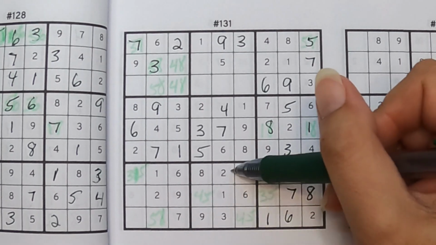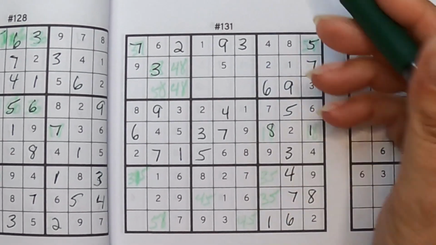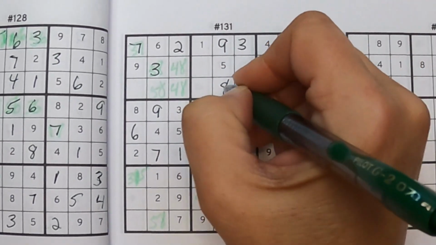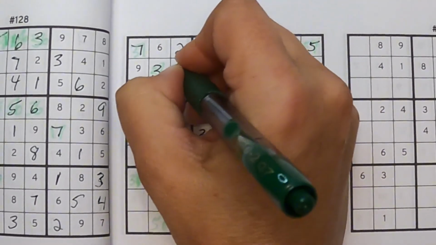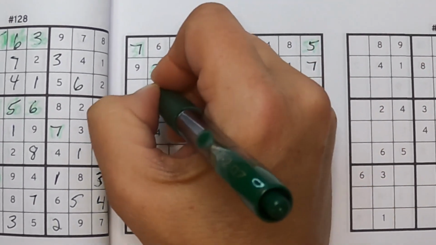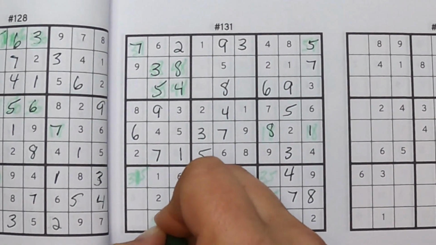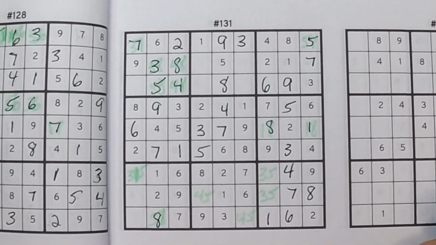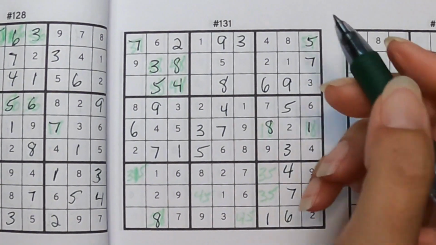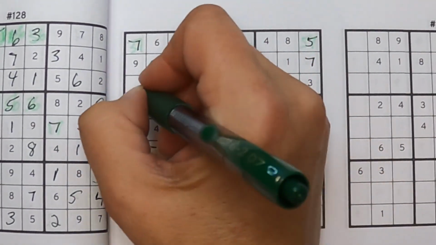For this column, we've got 1, 2, 3, 4, 5, 6, 7. We're missing an 8. That 8 makes this our 4, 8. That 8 also makes this our 5, 8. For this box now, we're only missing a 1.